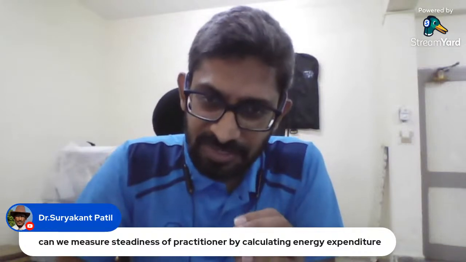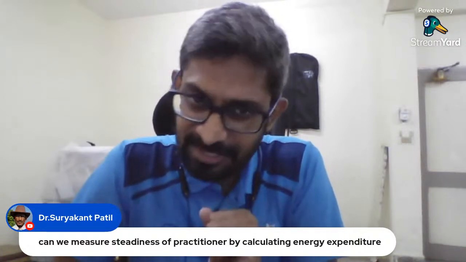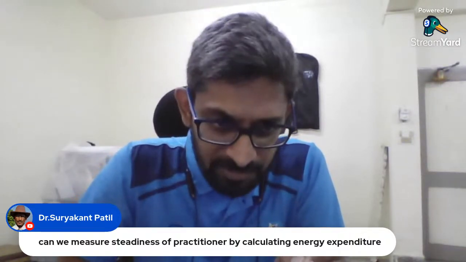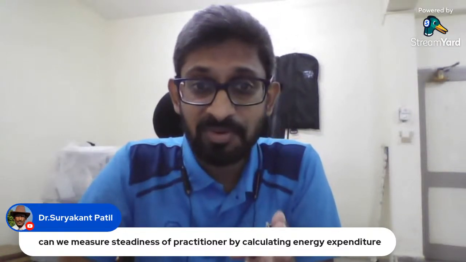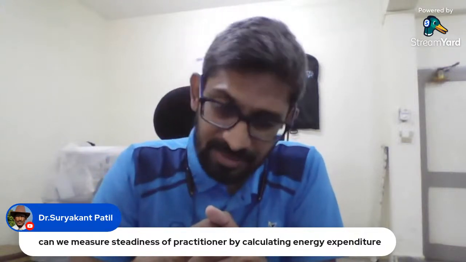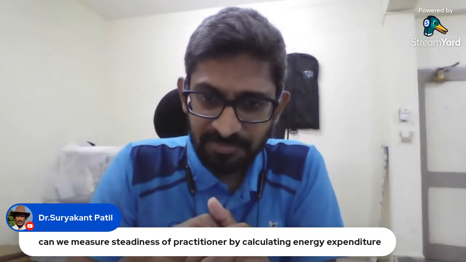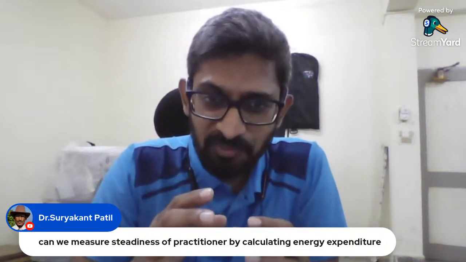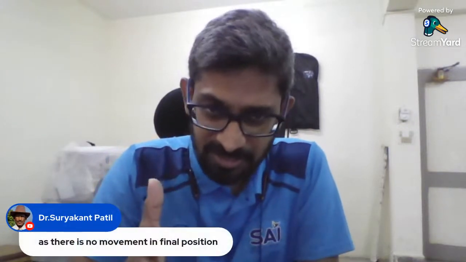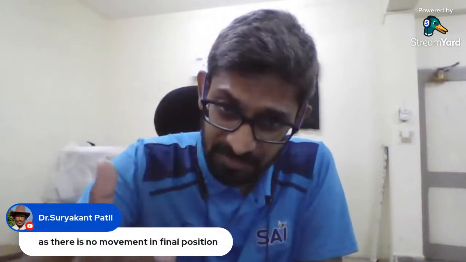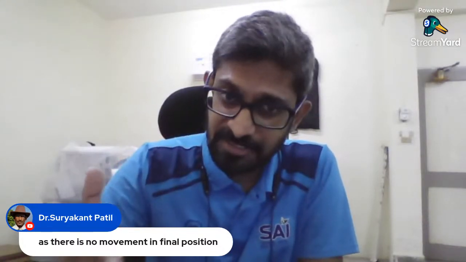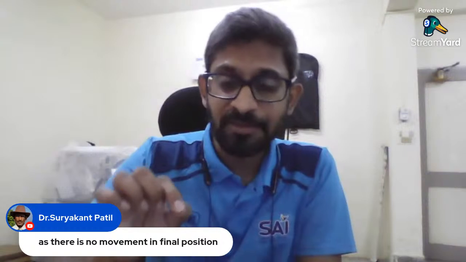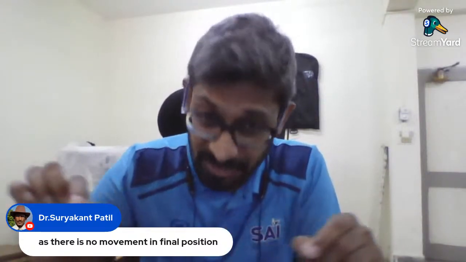As I said, we can calculate the energy expenditure. Sir has asked about steadiness, that is, there is no movement in the final position. While doing yoga asanas we can check the sway, because the force platform will give you force in all three directions, using the vertical component and the dynamic dimensions of the force plate.